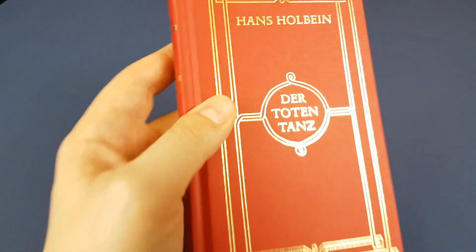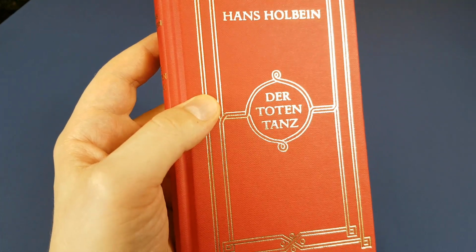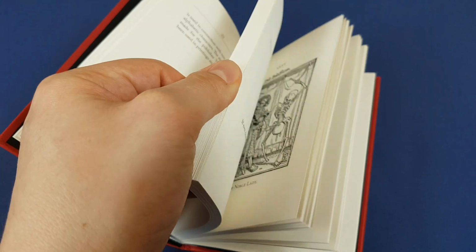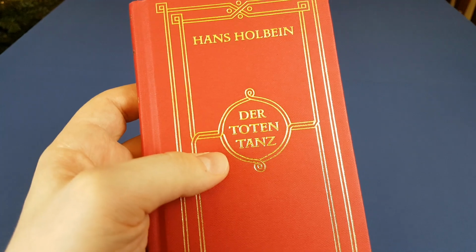This just came through the post today and I just couldn't wait to show you. It's The Dance of the Dead, der Totentanz. It's a collection of woodcuts by Hans Holbein depicting death coming to basically everyone.